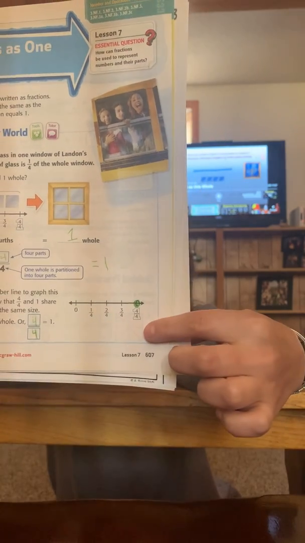I don't know if you can see that very well, but this is where you'll place your point on the number line. 4 over 4 equals 1, okay? So now let's flip it over, and let's look at this one. The fraction 1 over 1 means 1 whole, partitioned into one group. So 1 over 1 equals 1. Good job.